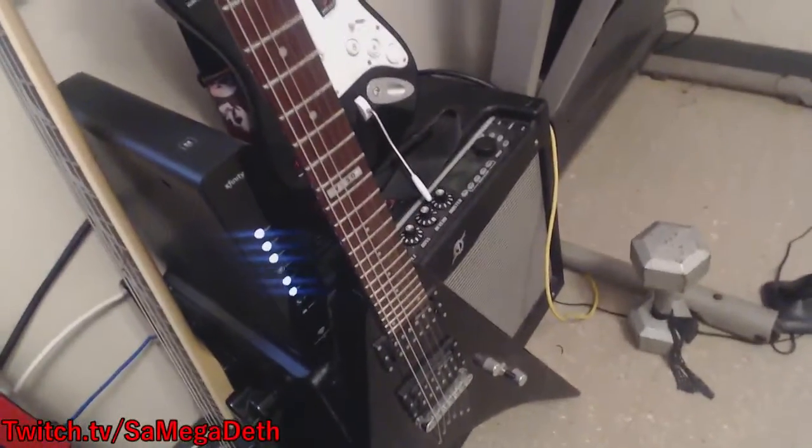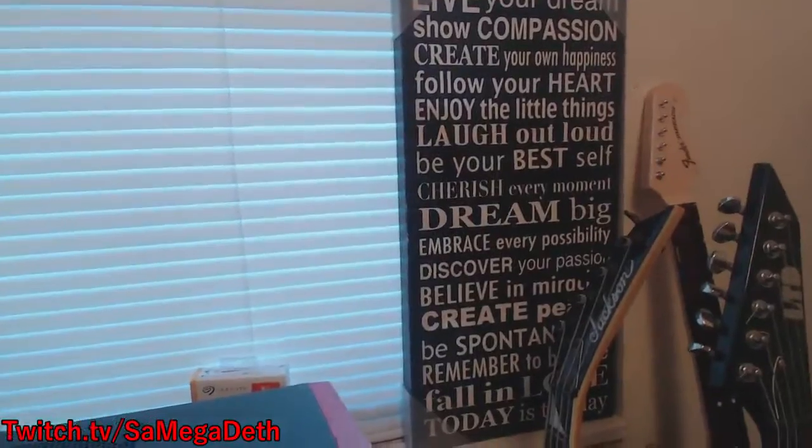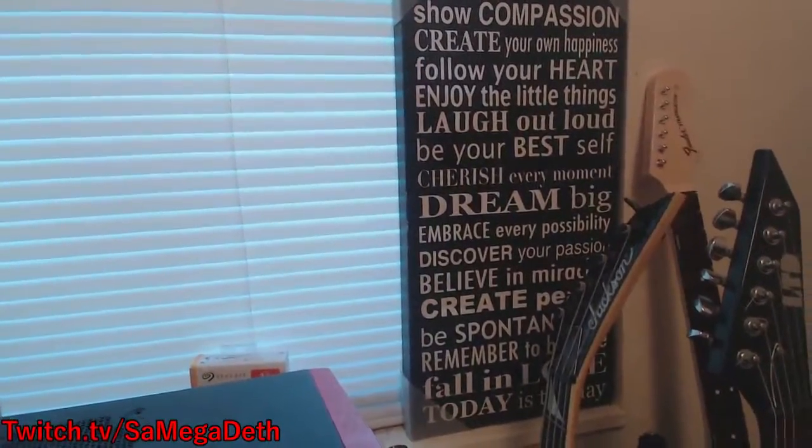Now my Xbox normally would sit on top of that amplifier, but it's in the living room right now. My kids are playing it. And you guys can see my guitar. That's actually a cool little thing that I bought when I was homeless, but I'll talk about that later in another video, maybe, I don't know. I also have another one over here in that corner.